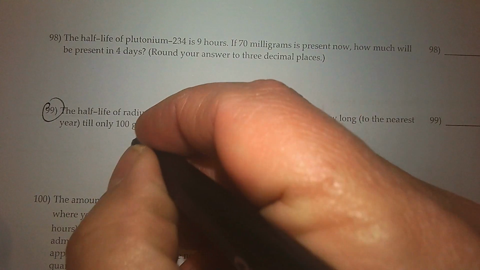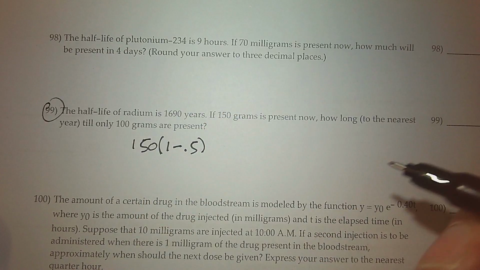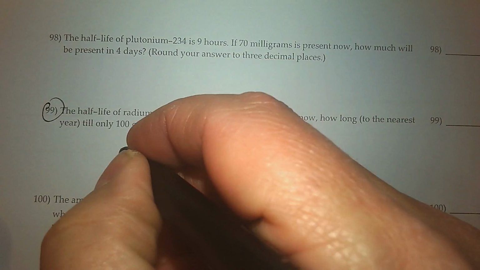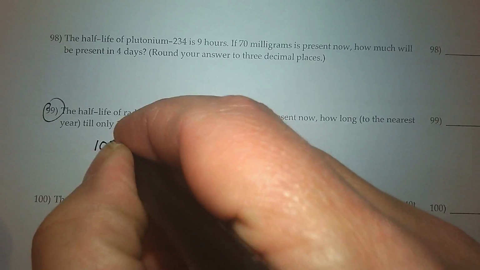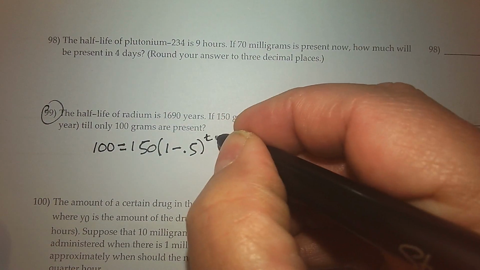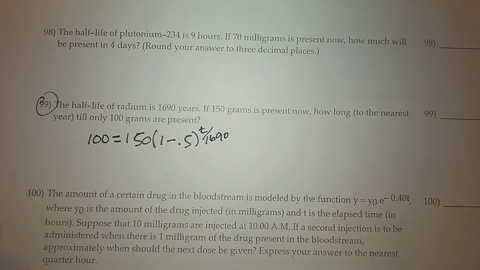So, we started with 150 grams, 1 subtract 0.5. How long until there's 100 grams? Did you see the difference in the setup? Yeah, you got me. So what you're looking for here is what? Now, what I care about is, after you set it up, use your calculator, solve it. I care about the setup, and then use the calculator to solve it.